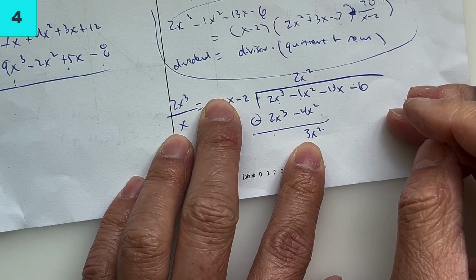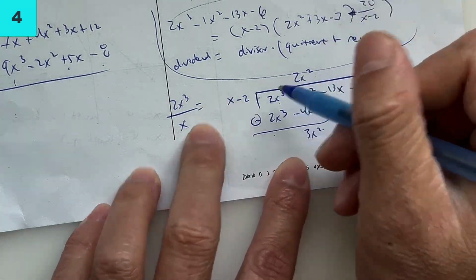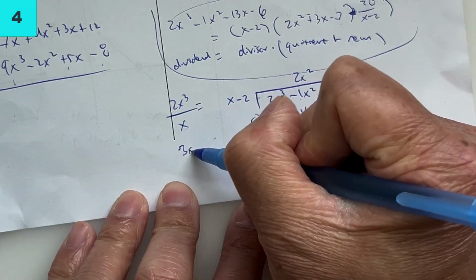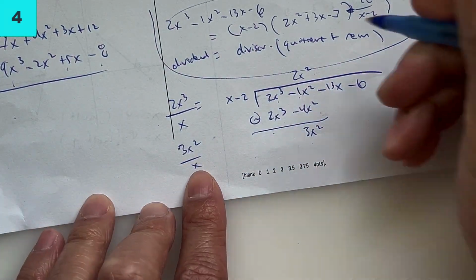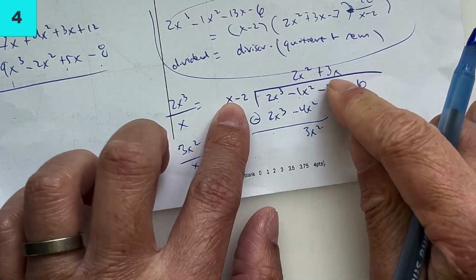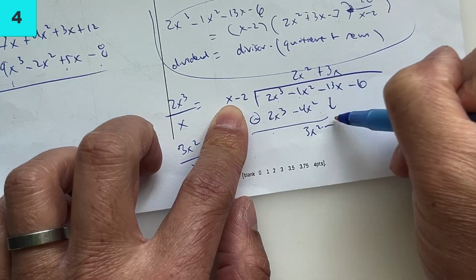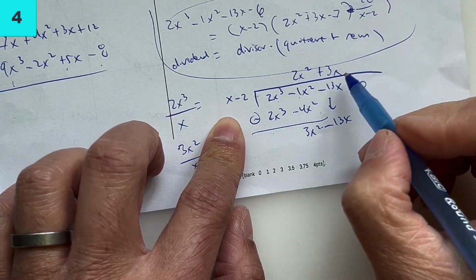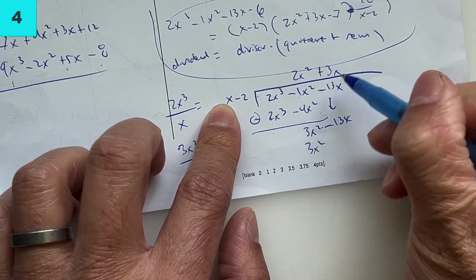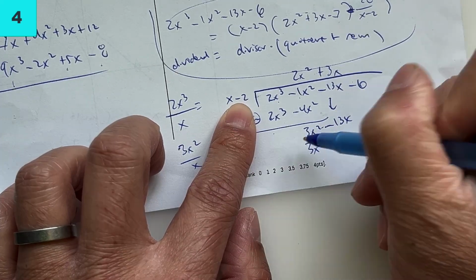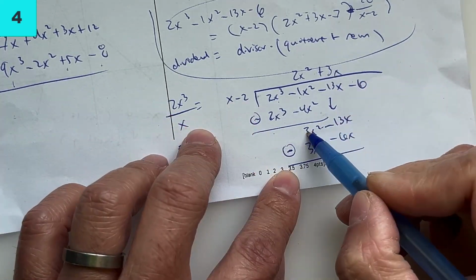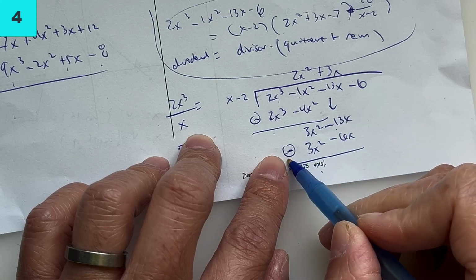Okay, and then I'm going to do the division again. How many times does x go into 3x squared? This is going to become positive 3x. I'm going to just multiply here, I forgot to bring down. Multiply. And we're subtracting, so 3 minus 3 is 0, -13 minus -6.